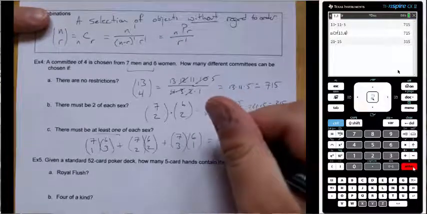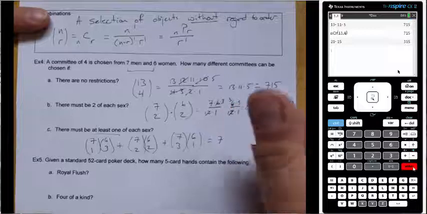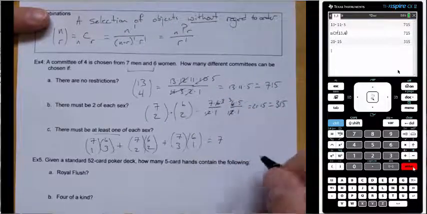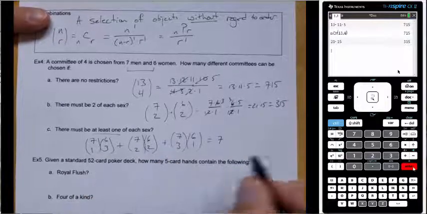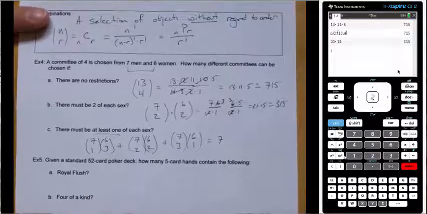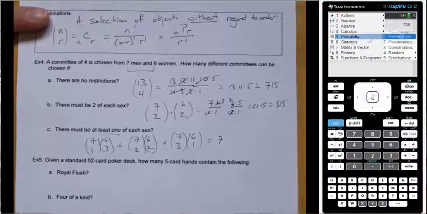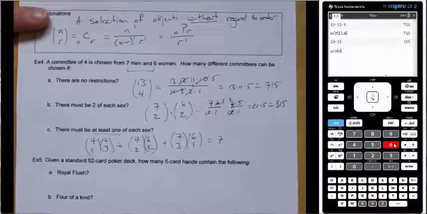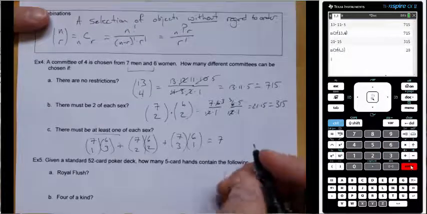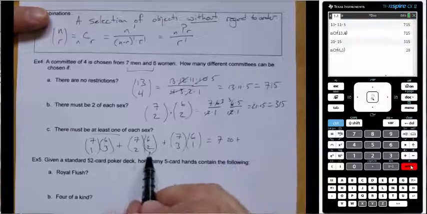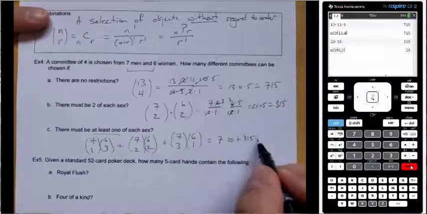7 choose 1 is 7. 6 choose 3 works out to be, let's just use my calculator here. Menu, probability, combinations. 6 choose 3 is 20. We already said that 7 choose 2 times 6 choose 2 is 315.